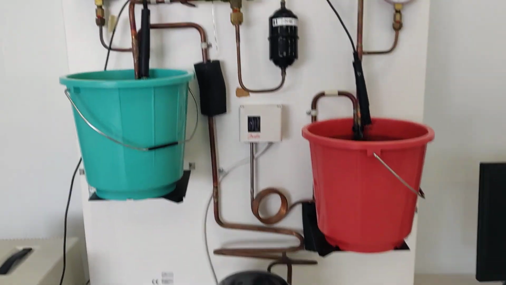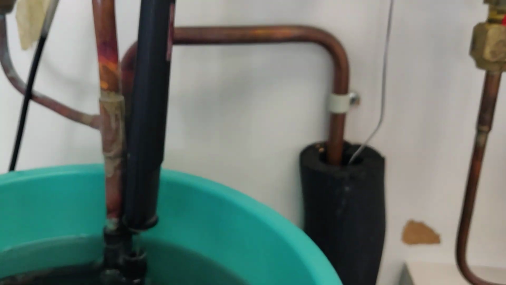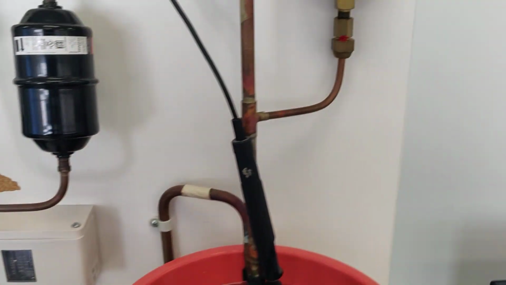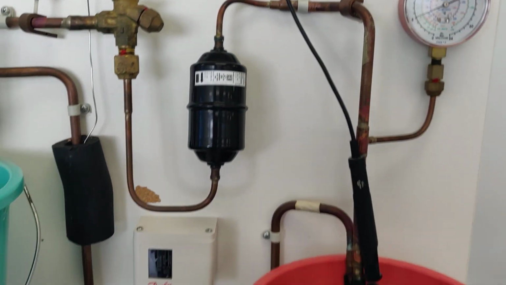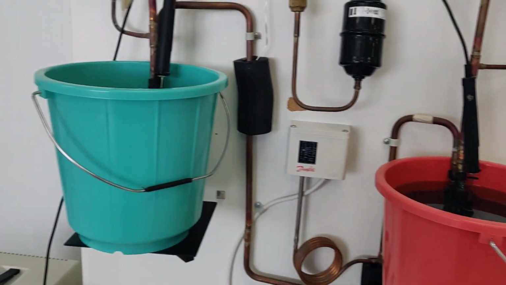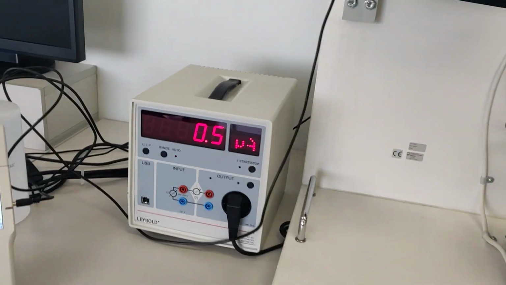Right, there are temperature sensors dipped in these. The black color one sensor dipped in here and another black color dipped in here to measure the temperature of water in the condenser bucket and the evaporator bucket, and these sensors can be read.